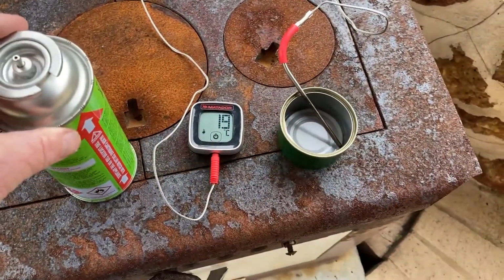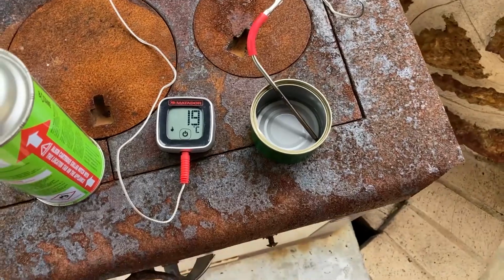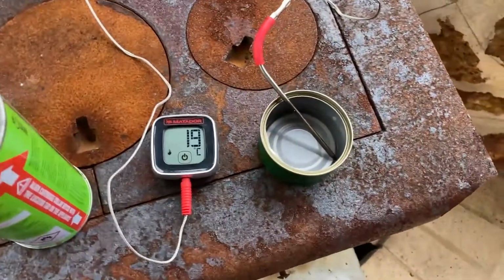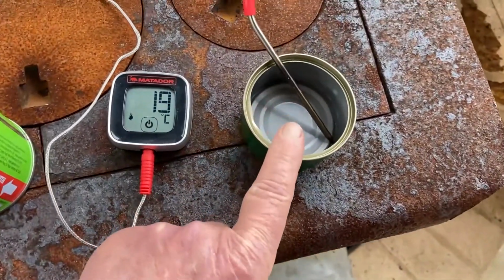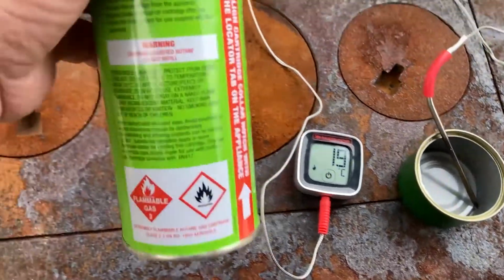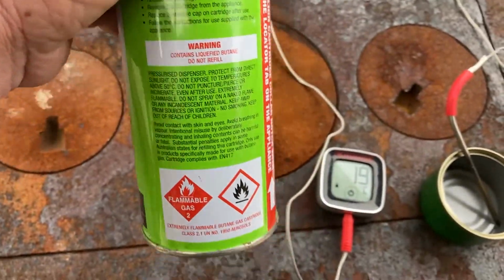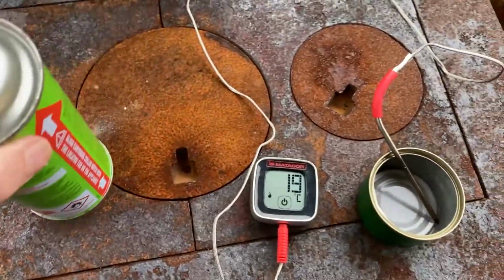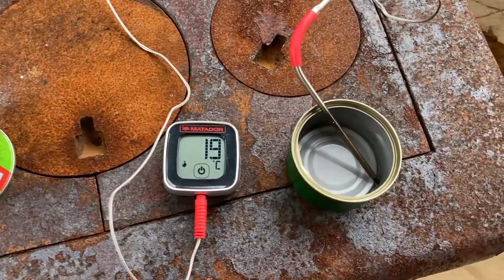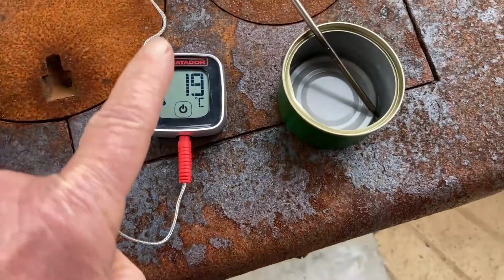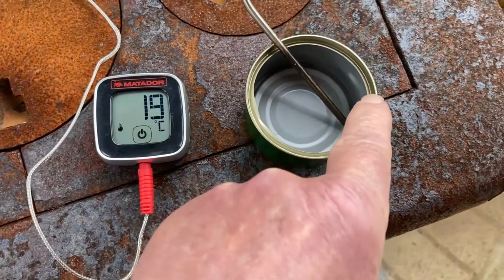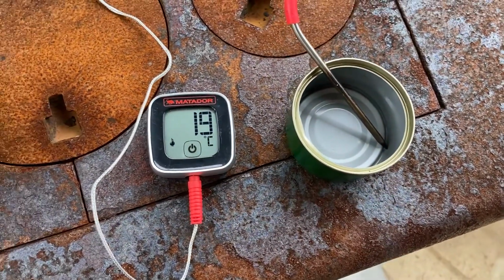Okay, so we're outside now, and what we're going to be doing is measuring the change in temperature. I've got a tin and I've got butane. So there's our butane container. Inside is a liquid under pressure, not a huge amount of pressure. That is measuring the temperature of that probe at the moment.